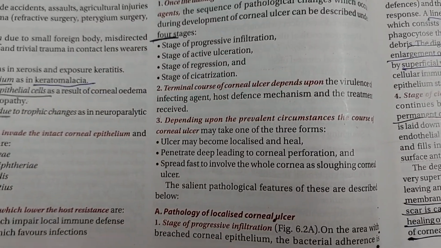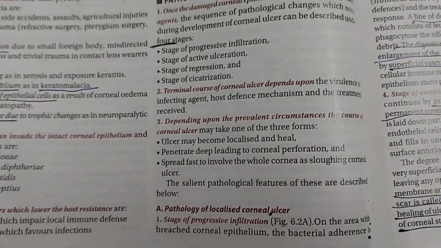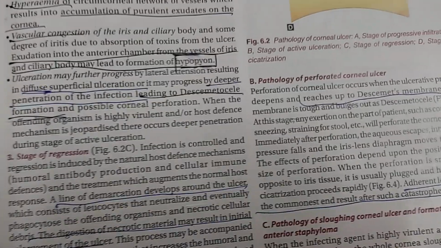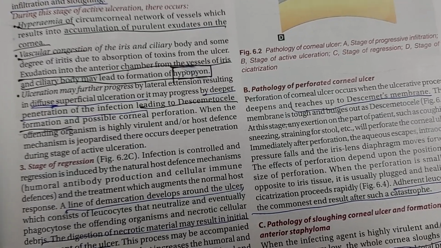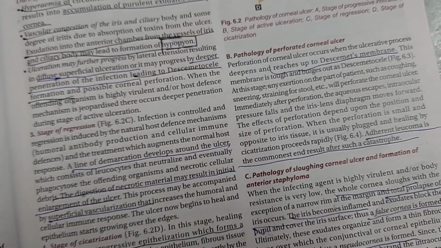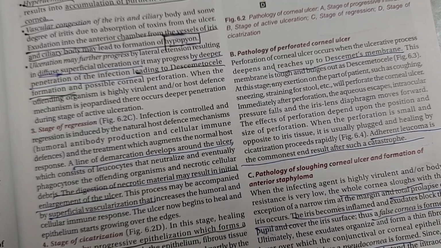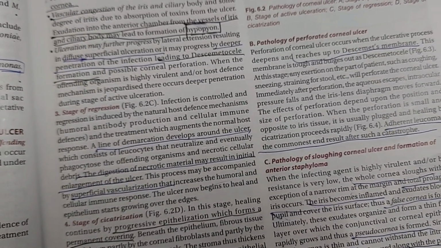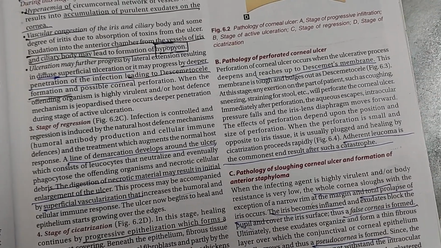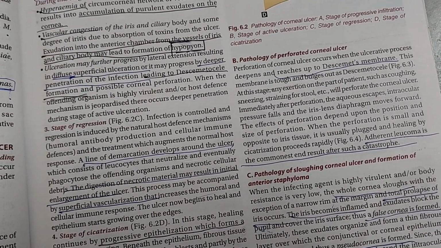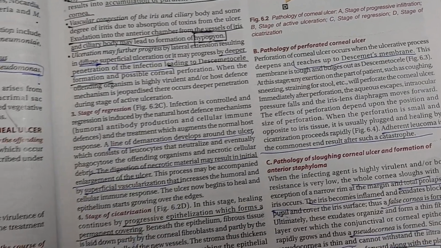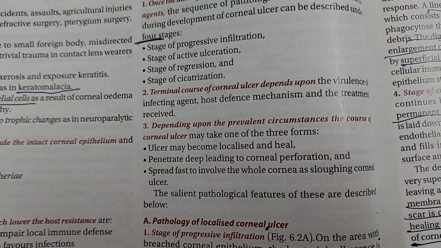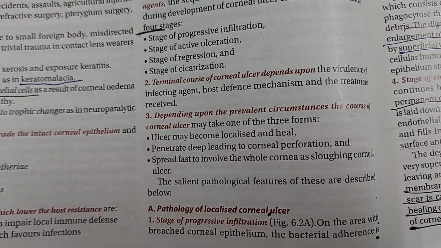First of all, a corneal ulcer can be a superficial localized corneal ulcer. Sometimes it can perforate, right? If the bacteria is of high virulence, it can perforate, and after perforating, there can be formation of anterior staphyloma. These are not actually types; it depends upon the virulence and host immunity. It is the seriousness of the infection. Okay, first we will be discussing the pathology of localized corneal ulcer. Localized means it is only in that particular place.